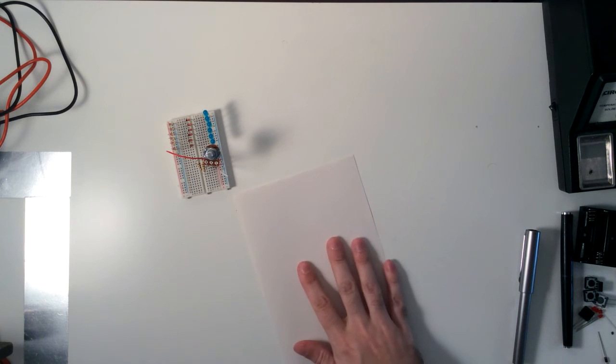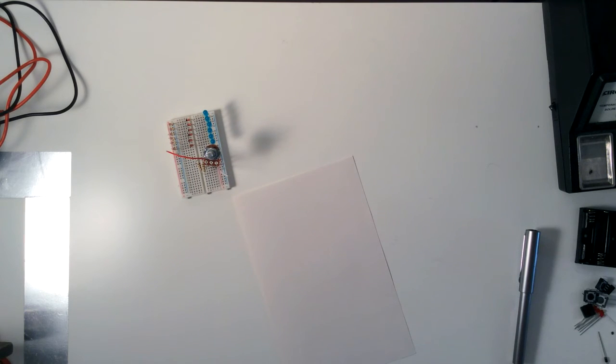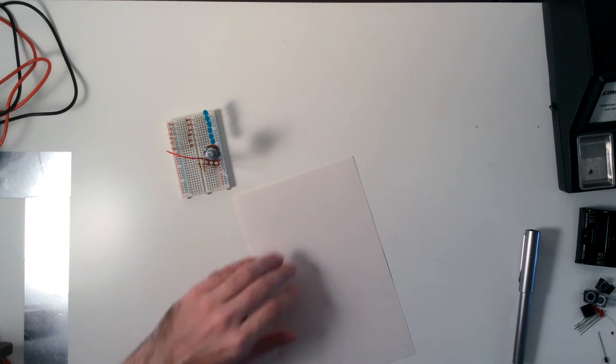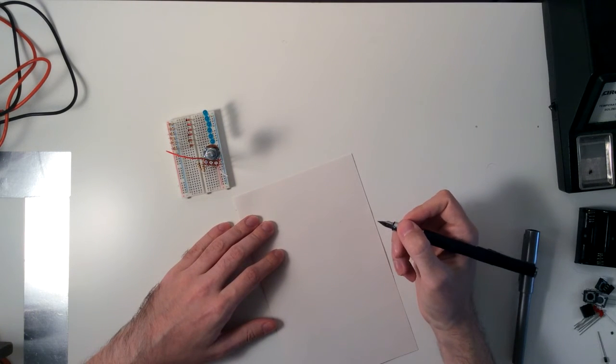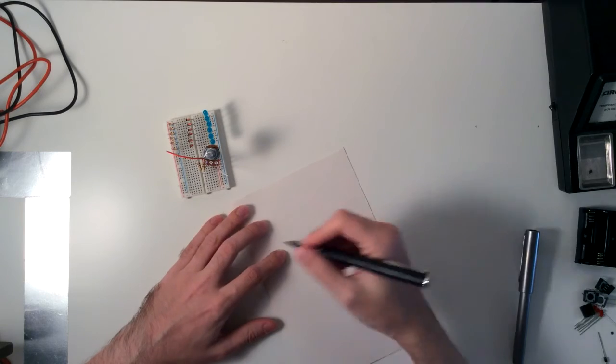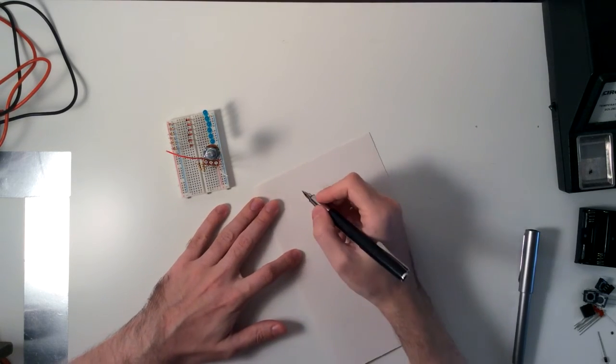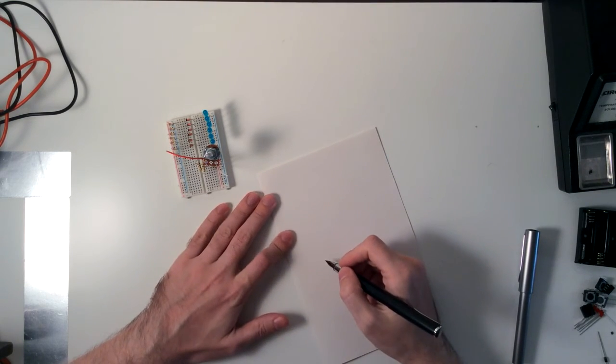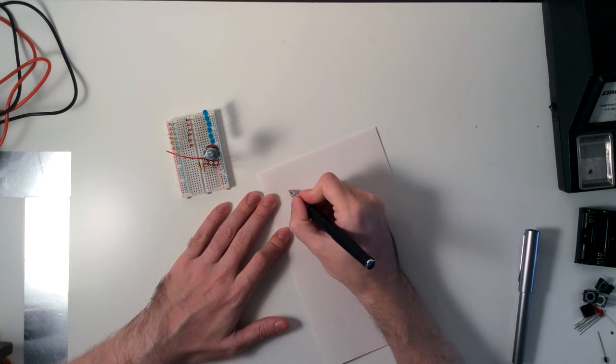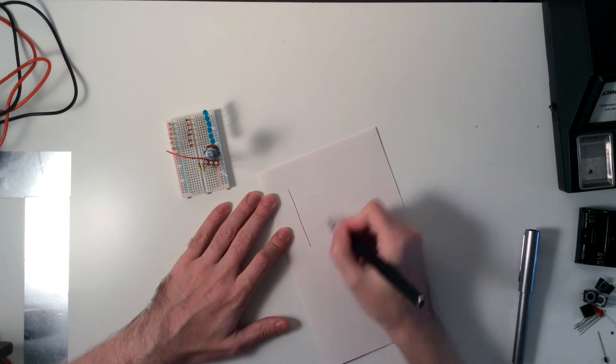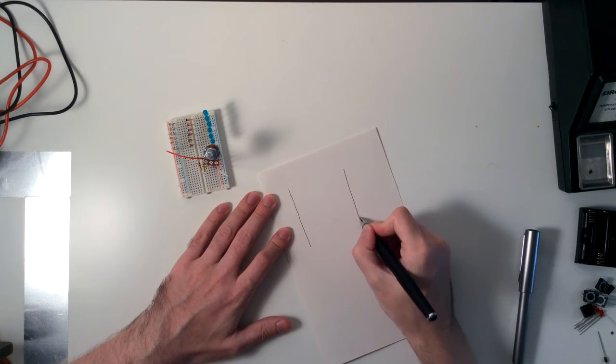Now, just for the fun of it, I'm going to quickly sketch out what this circuit looks like in case anybody else wants to build this circuit for themselves and explore the science of Zener diodes. So it's very simple. I'm just going to draw a couple of rails here.